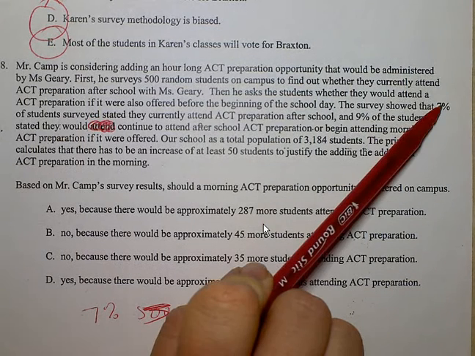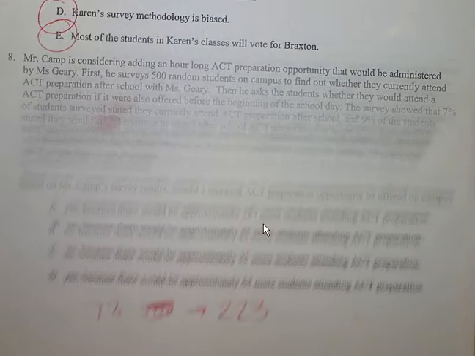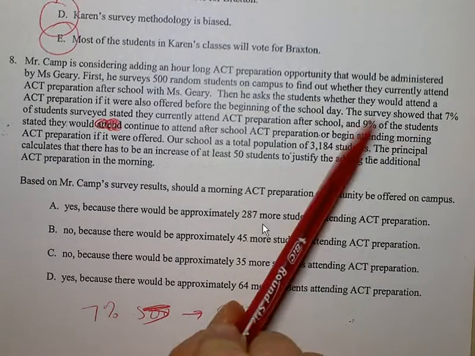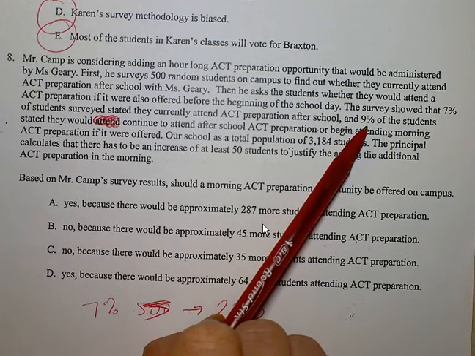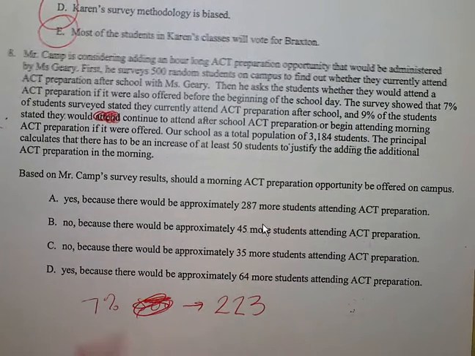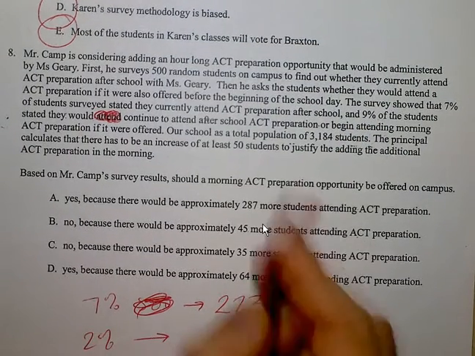First question is, do you currently attend? Yes, 7% say yes. This question is, do you currently attend, or would you start attending if morning was offered? And this 9% said yes. So 2% currently don't attend, but said they would start attending. Figure out what 2% of the entire population is.